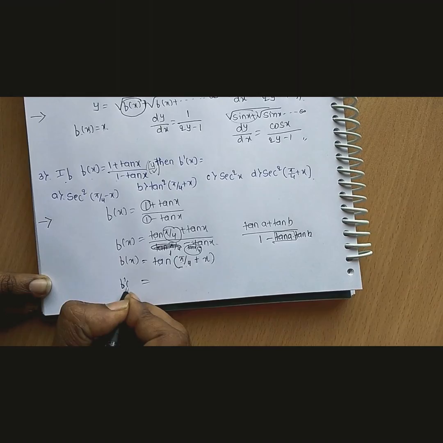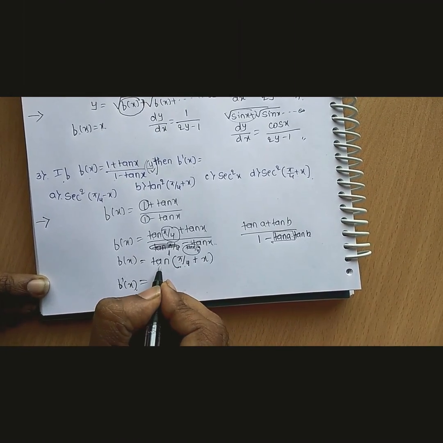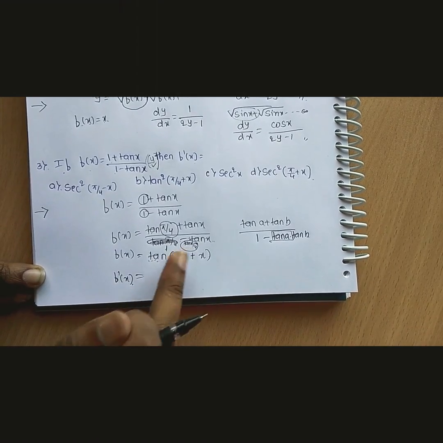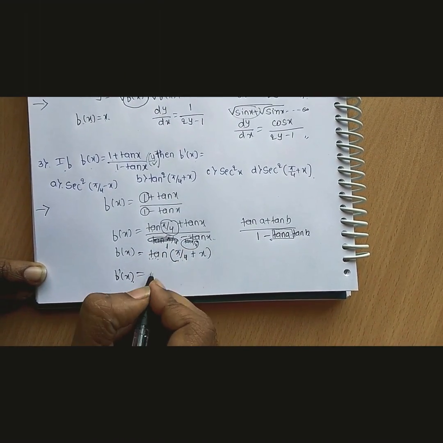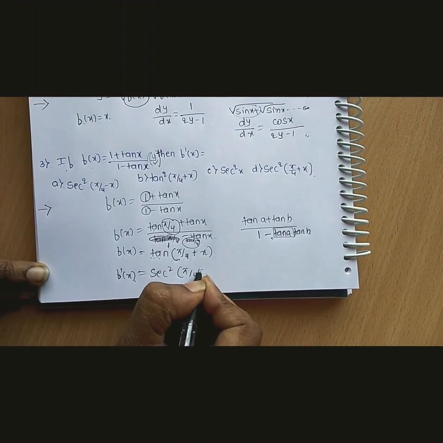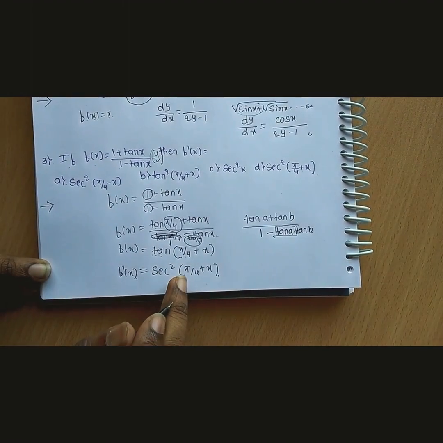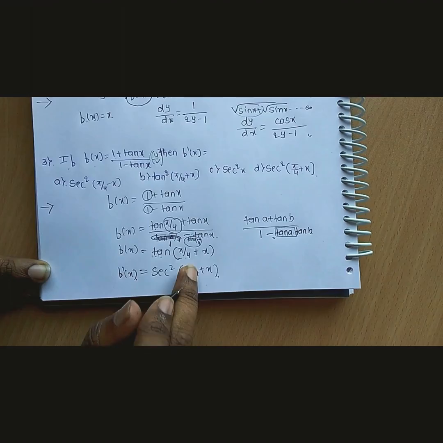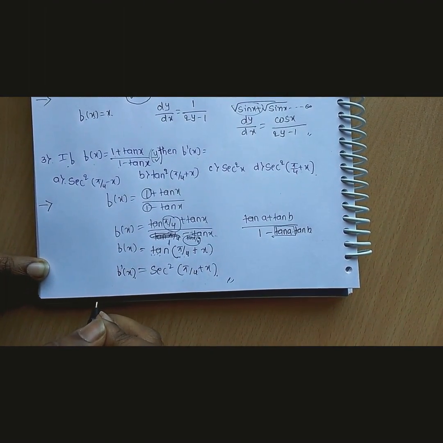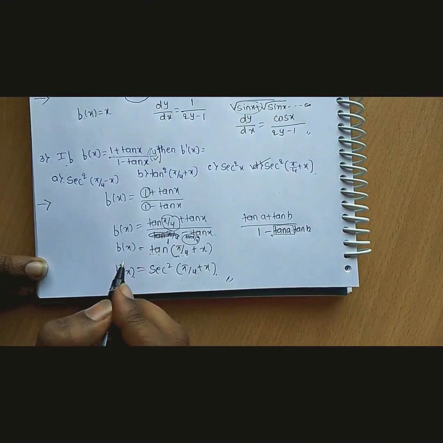If you want to calculate f dash of x, then differentiate. It is basically of the form tan of x. So tan x differentiation is secant square x, that is pi by 4 plus x, into differentiation of pi by 4, a constant, which is 0, plus differentiation of x, which is 1. Therefore our required answer is secant square of pi by 4 plus x.